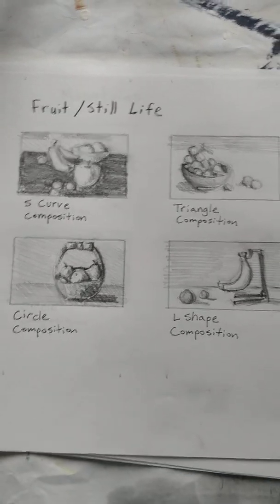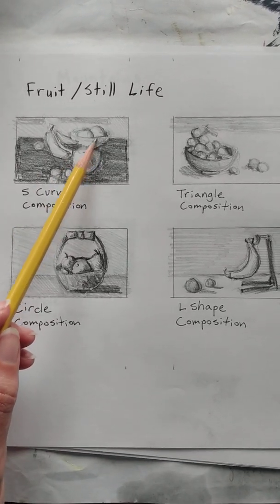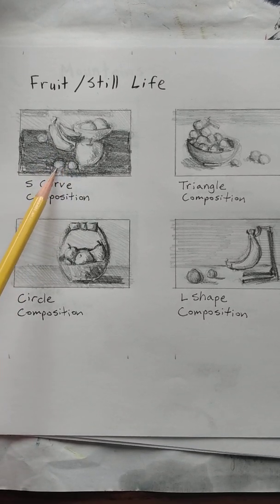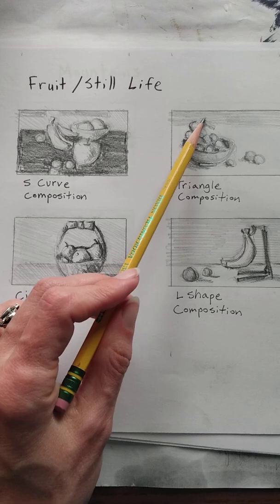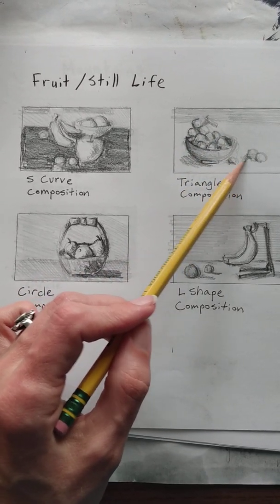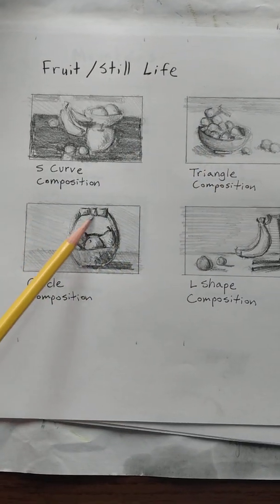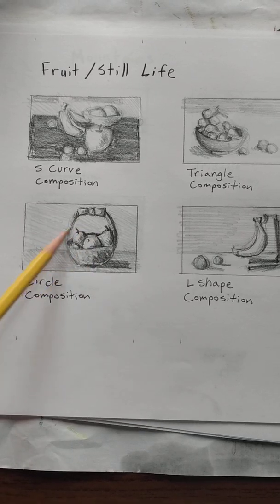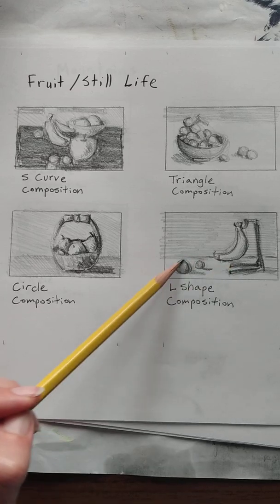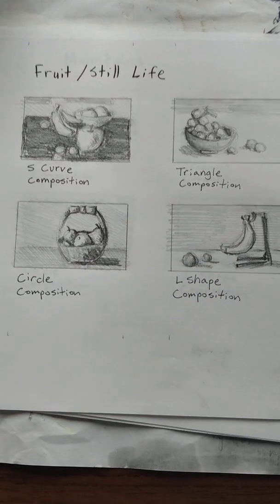We have our 4 compositions, and then like I said, I was going to point out to you guys how I created these ones. So S, like this, fruit, going, triangle. See how that one's pointing down to here, to another point, and then going here, and then you come back up, so triangle shape. This one's pretty easy to see. We have a circle for the basket, and then L, follow it down, and then I put a couple pieces of fruit over here too to kind of keep the L going.